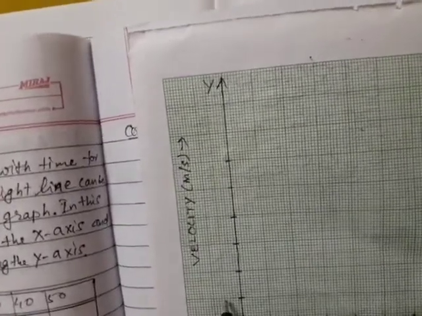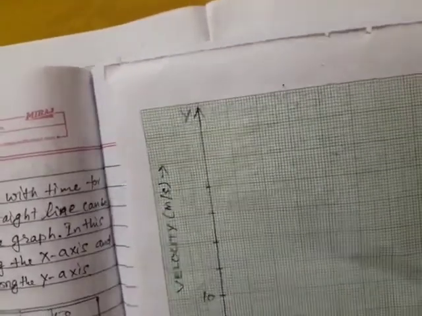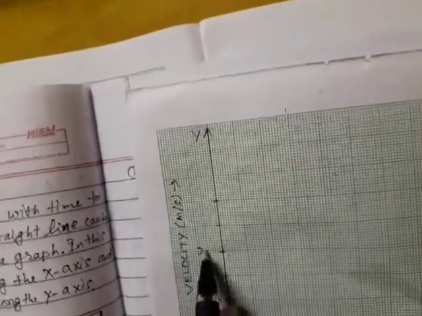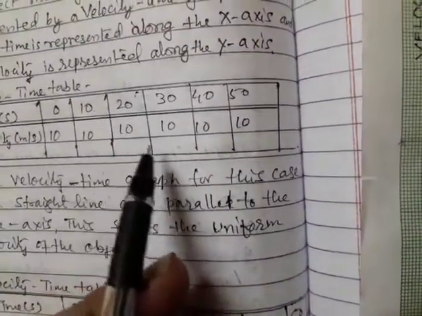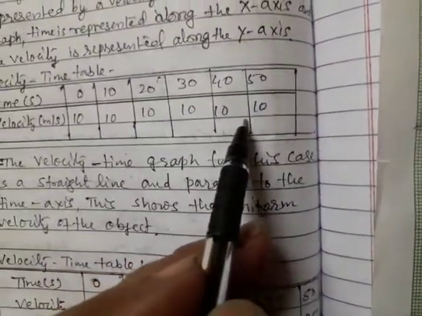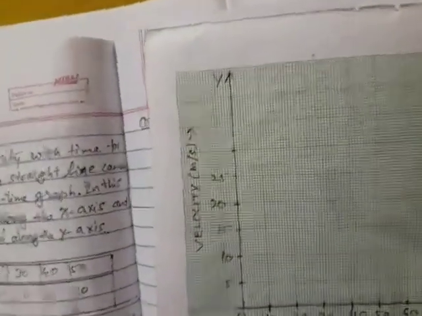The velocity is taken as 5, 10, 15, 20, 25, etc. Now for this graph, with the passage of time, the velocity of the body remains 10 meters per second always. It means it is constant.